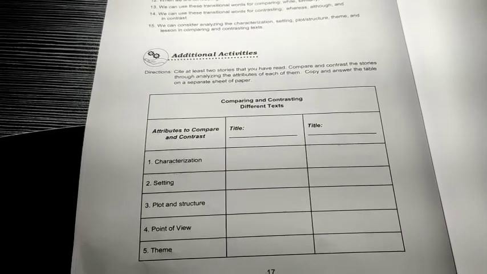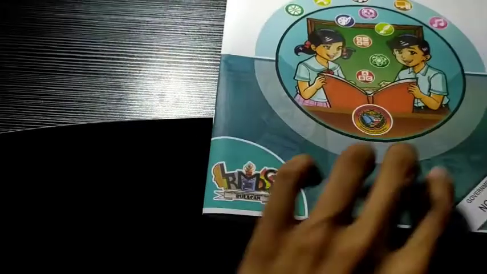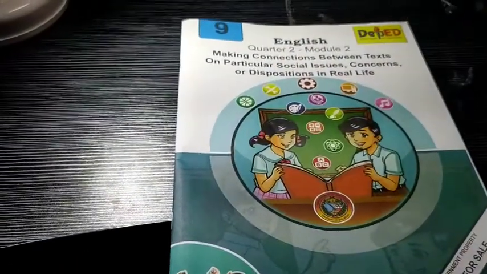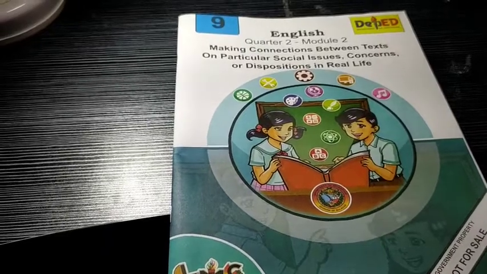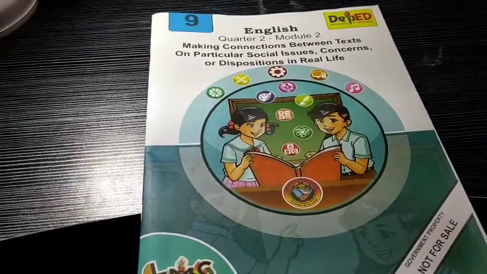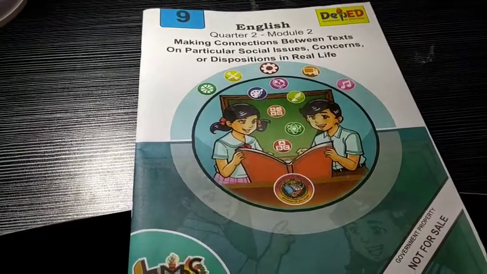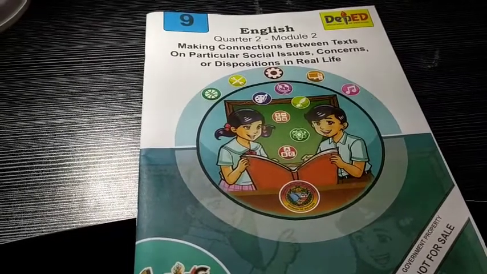So do not forget to answer this one. And that will be the end of our module number 2 for quarter 2. So always be safe and follow the protocols for us to effectively and efficiently answer different modules for us to learn more. Goodbye and see you next module.